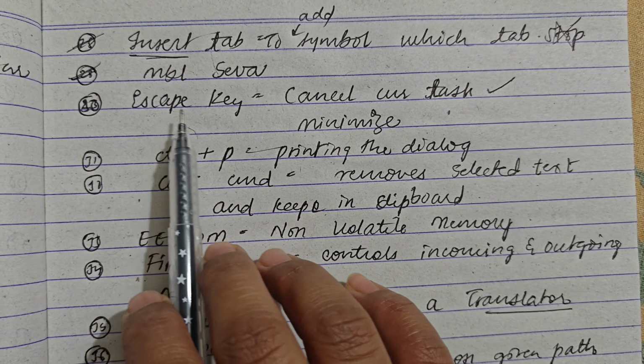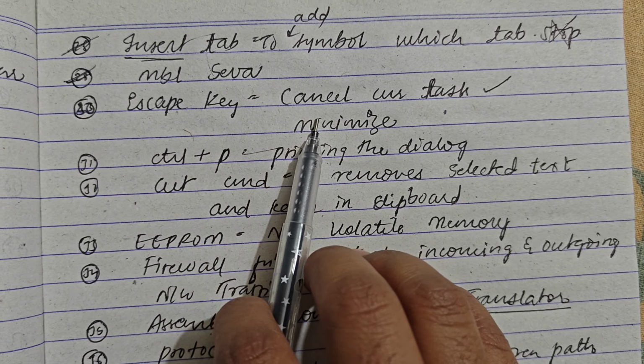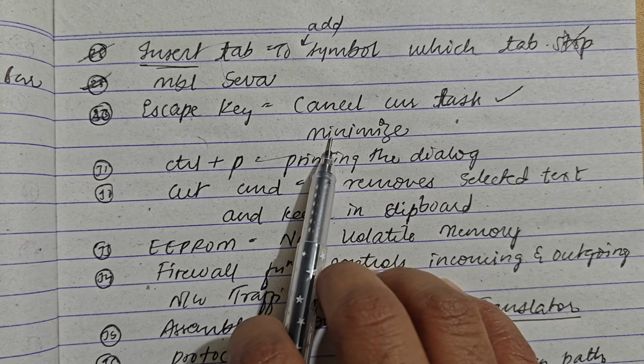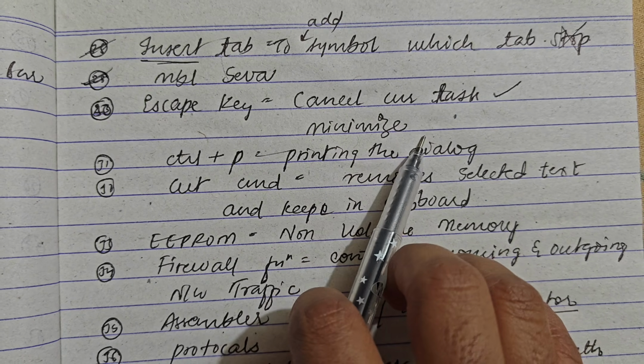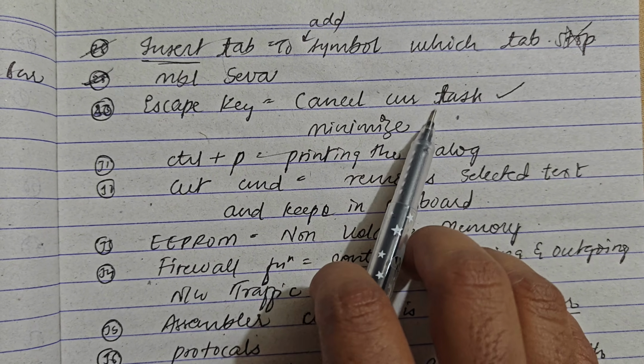Okay, then the escape key. They asked what happens if we press the escape key, so for that I marked cancel the task. One more option was like minimize it, close it, something like that was there, but I marked cancel the current task or operation.